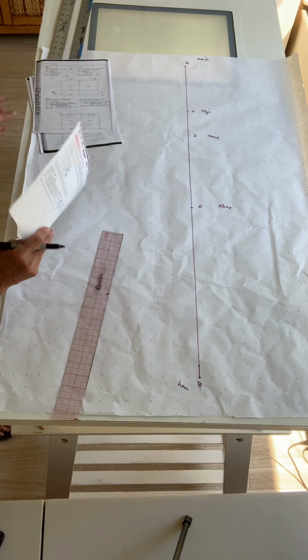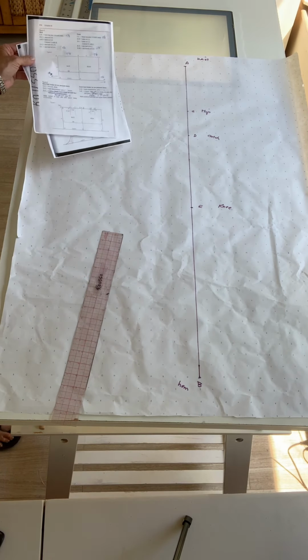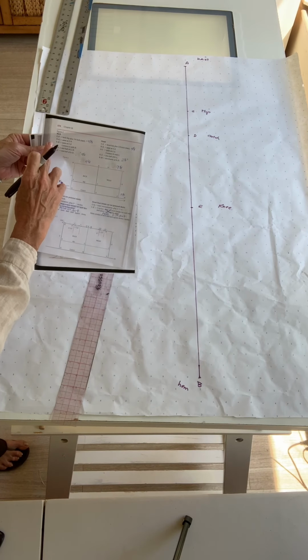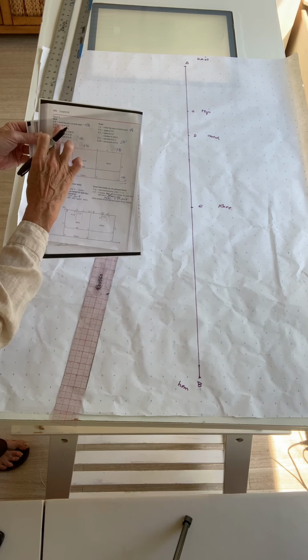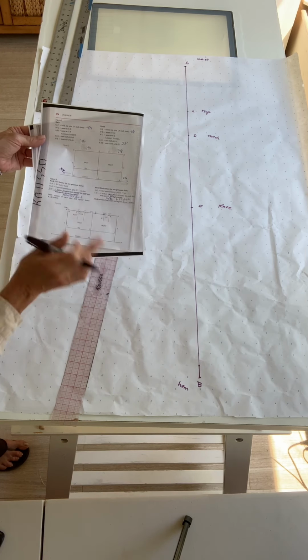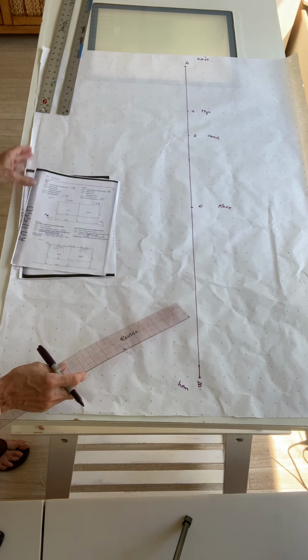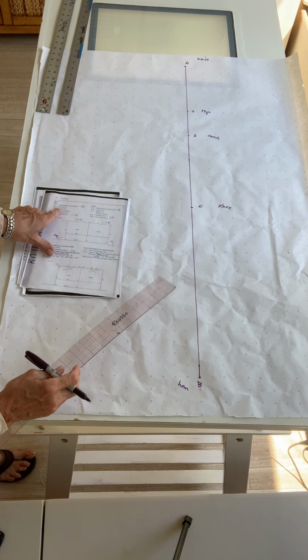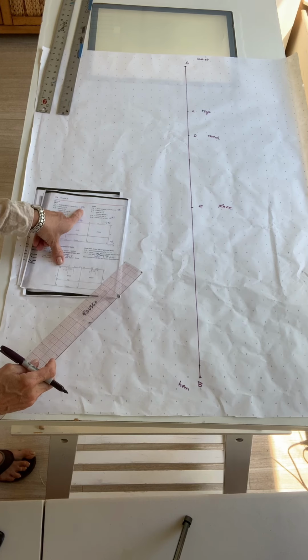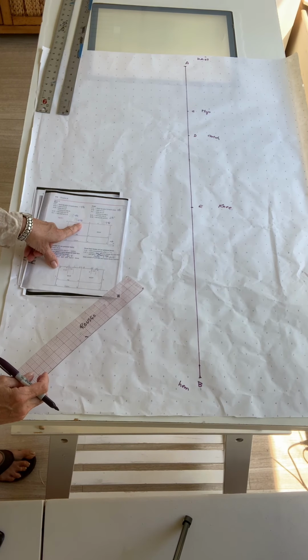Going on to figure 2, we're going to find out what the measurement will be for the back hip plus a 1/4 inch ease. Working toward the left side of your page, we're going to want to go to 9 5/8 inches.